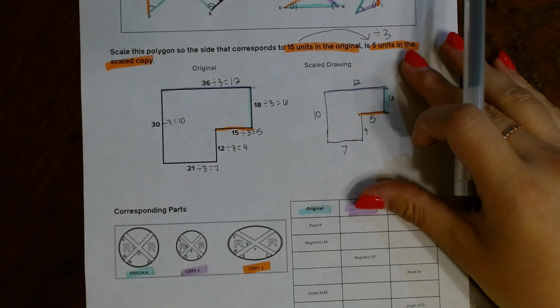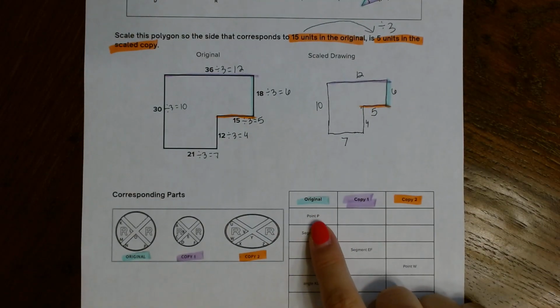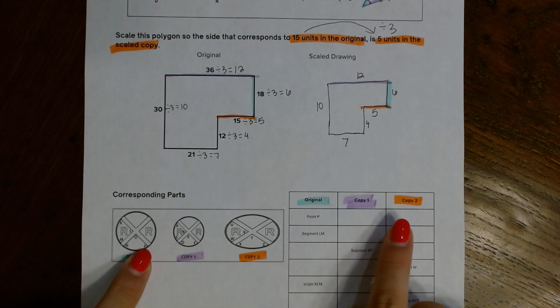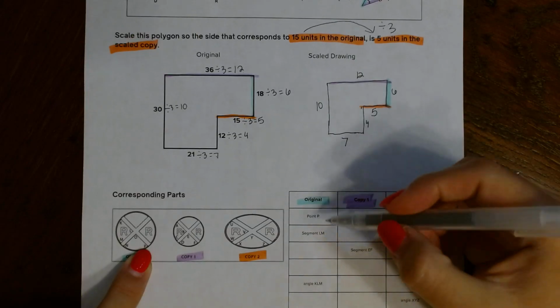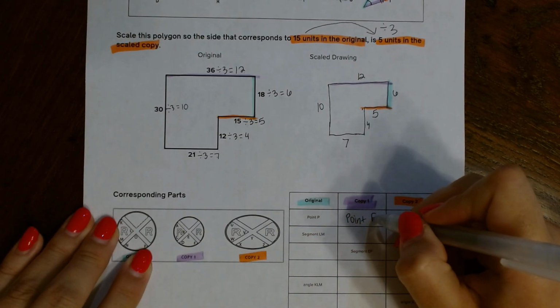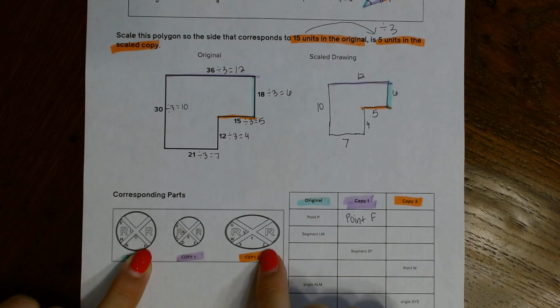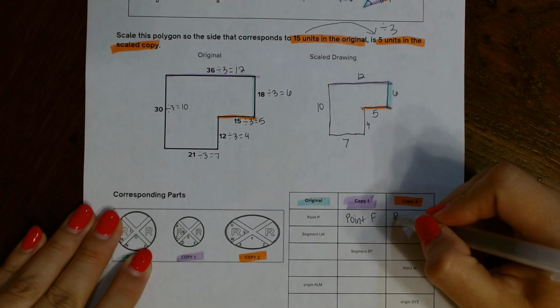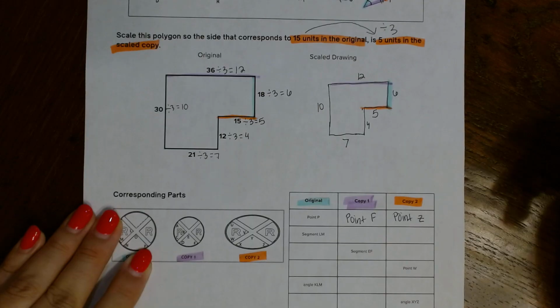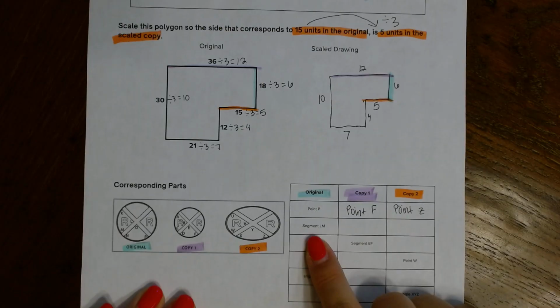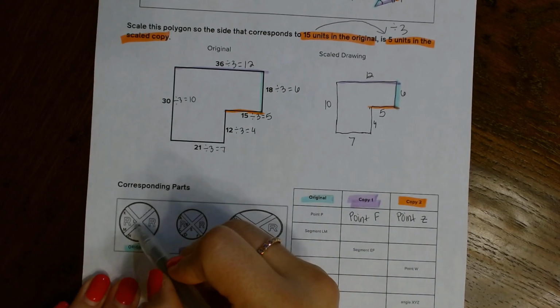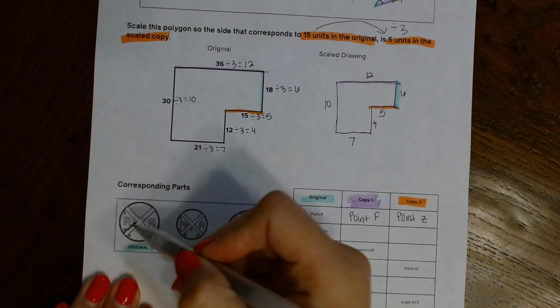Okay, so we're going to fill in our chart here. So in the original, I'm looking at point P, which is right here, and it wants to know what the corresponding angles or points are for copy 1 and copy 2. Okay, so for copy 1, it's going to be point F. And then for copy 2, it's going to be point Z. The next one in the original, line segment LM. So that's from here to here, LM.